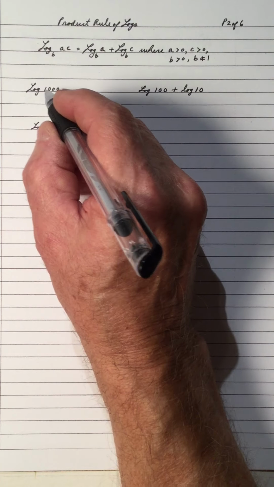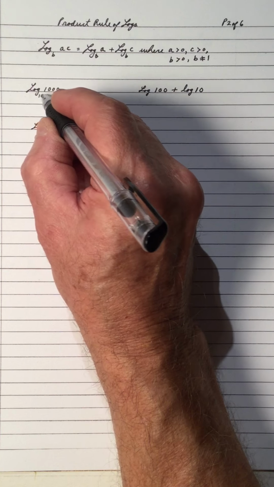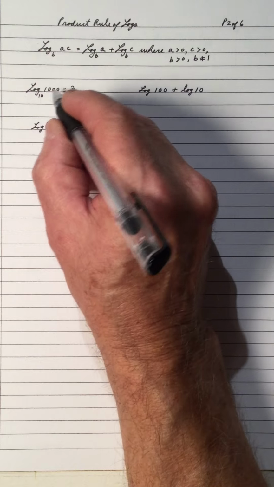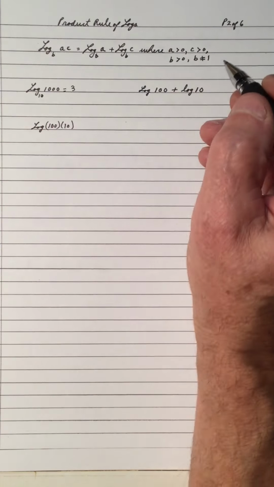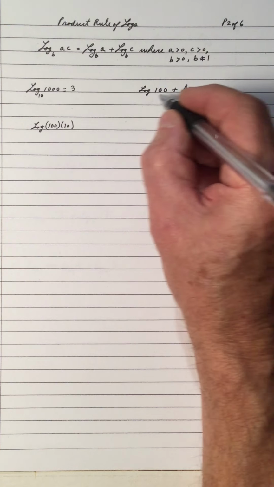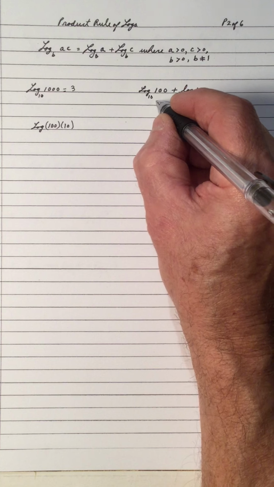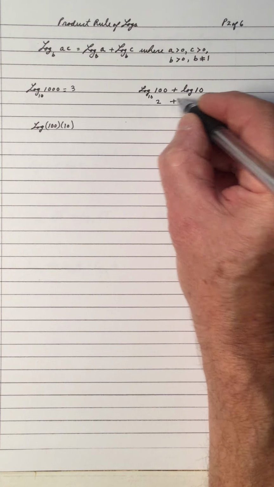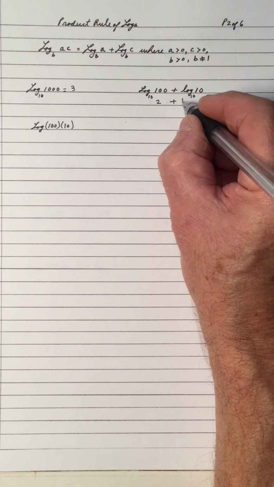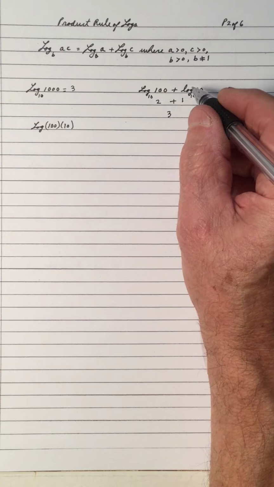The log of 1,000, that's understood to be base 10. So 10 to the what power gives you 1,000 is 3. Or we take a calculator and do the log of 1,000, you get a 3. And let's look at this one, the log of 100 plus the log of 10. Again, that's base 10. So 10 squared is 100, so that's a 2. And this base is 10, so 10 to the what power gives you 10 is 1. So that's equal to 3. Notice both of them are equal to 3.